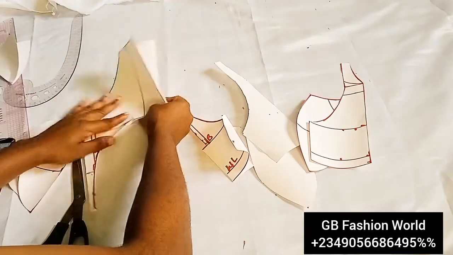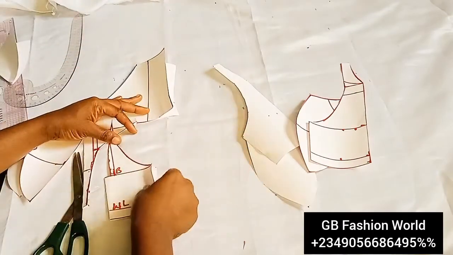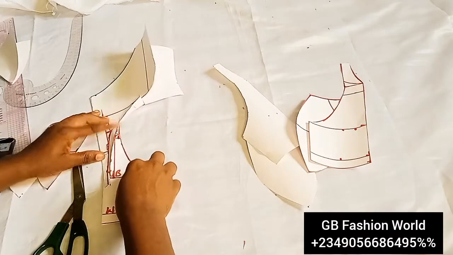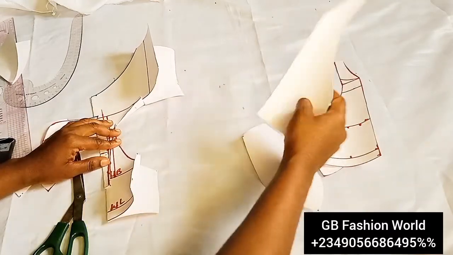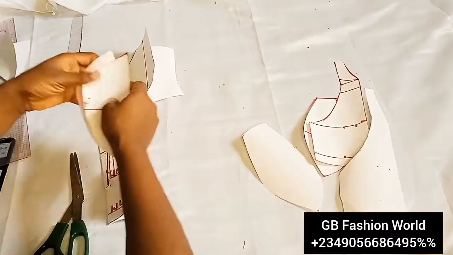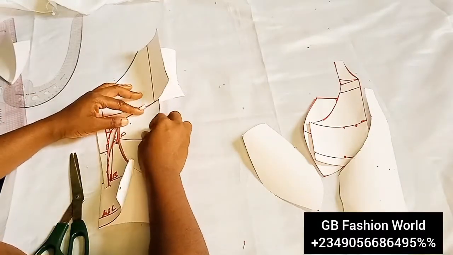So basically this is what we have. You are going to label this to avoid mixing it up.